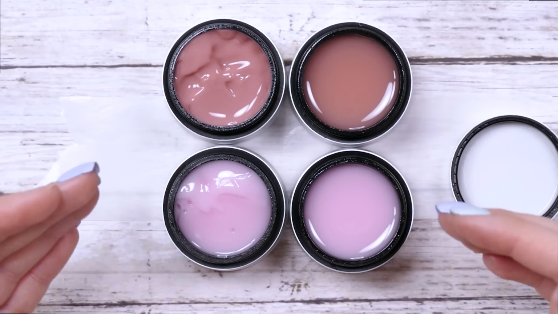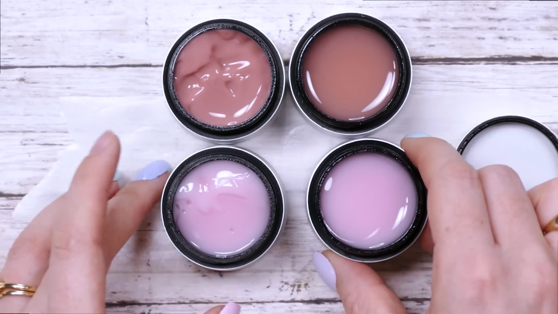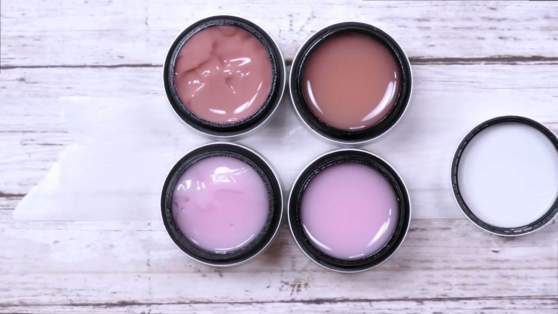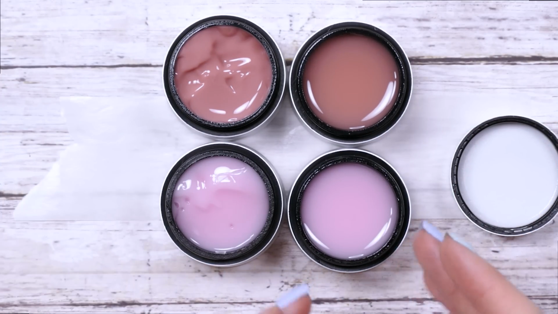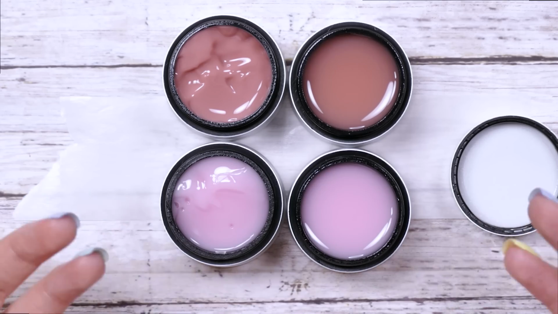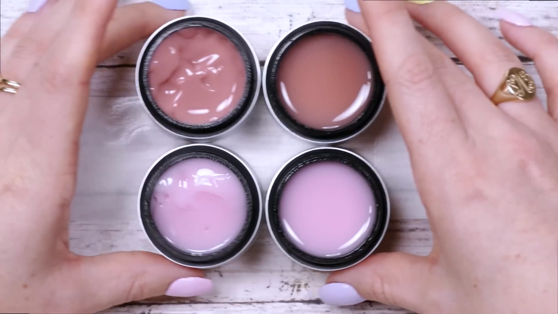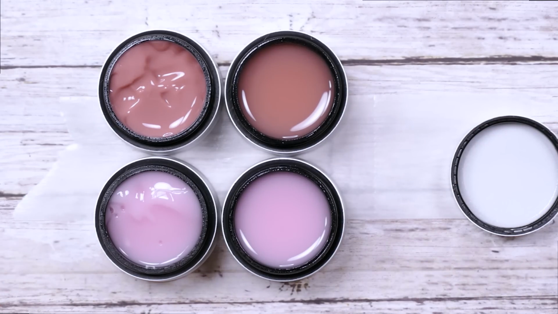And you also have the option to have different viscosity. So you can see that this one is self-leveling, whereas this one is not. So depending on your preference, or again, depending on what you're trying to do, whether it's an extension, whether it's creating the full body of the nail, we're able to do that with different colors. So just like we did with the clears, the different viscosities, we're able to do that with pinks. And there's also ones that are opaque, and there's also ones that are much thinner.